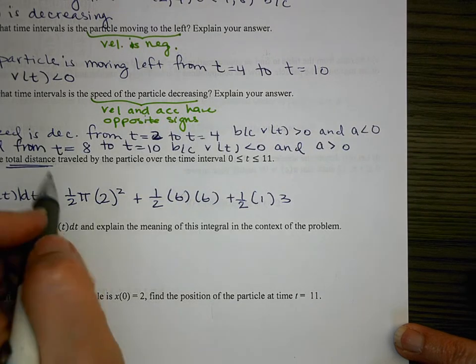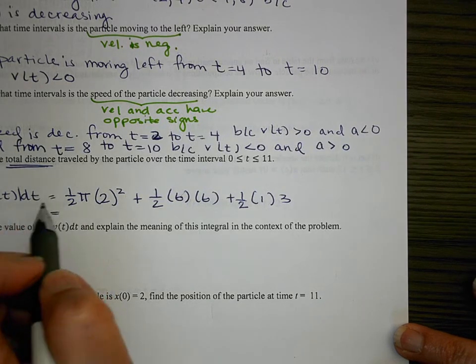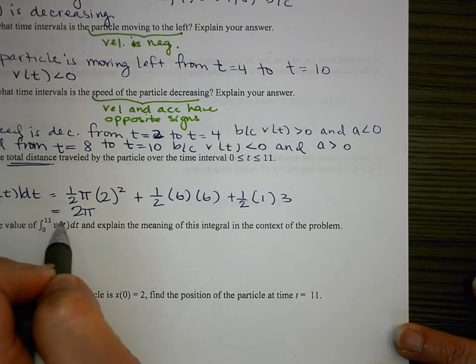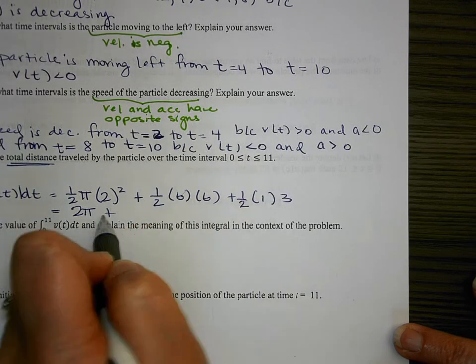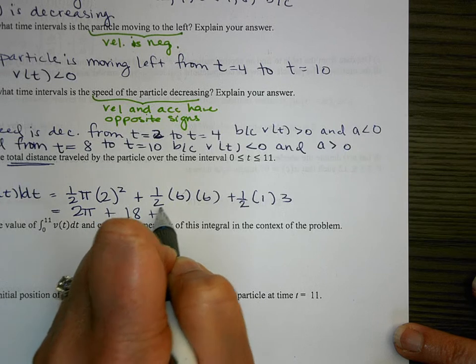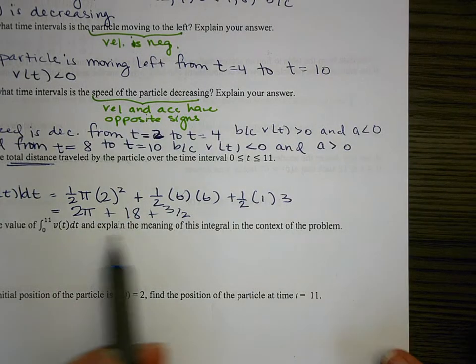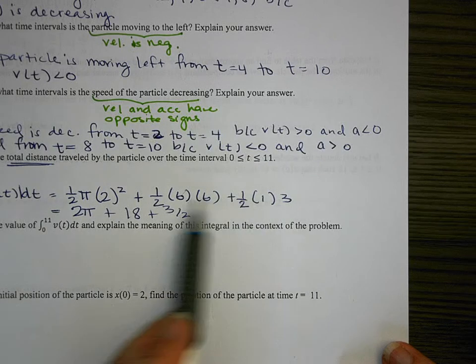So then if I simplify that just a tiny bit, 1/2 of 4 is 2. That would be 3 times 6 is 18, and 3/2. And I could keep going, but I don't even need to do this line, right? If I just need that, I could just stop right here, and that would give me a value that I want.